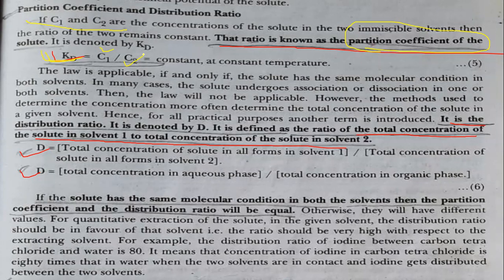It is then called the distribution ratio, denoted by capital D. In this case, it is the total concentration of solute in solvent 1 and the total concentration of solute in solvent 2, that is, the total concentration in the aqueous phase to the total concentration in the organic phase.